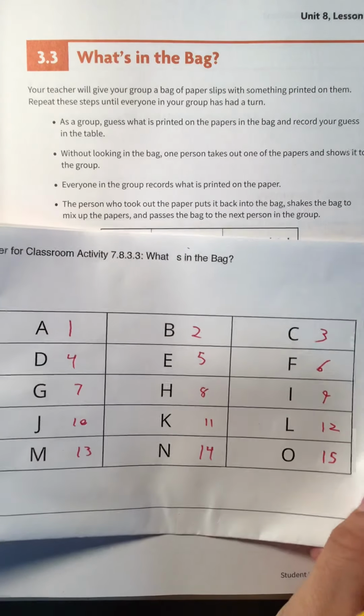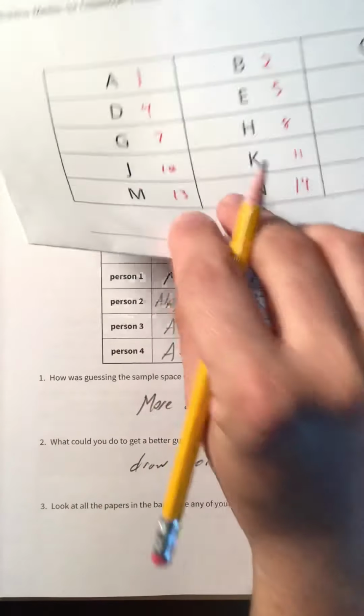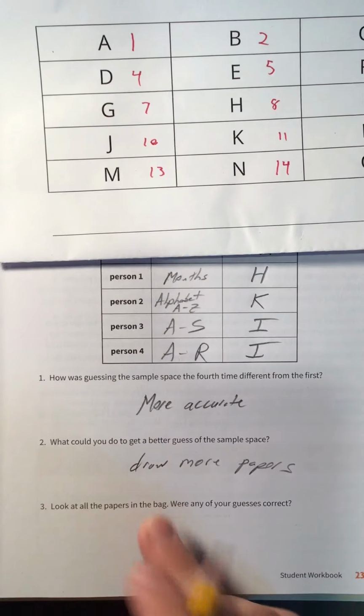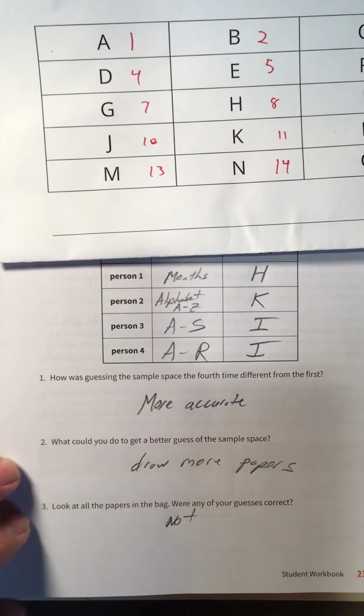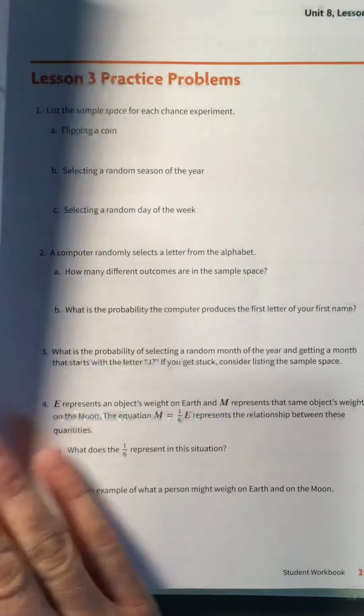Okay, here's what was in the bag. Okay, there were 15 letters in there, and it only went to O. So were any of these correct? They were not. They were not correct. Okay, question 4.